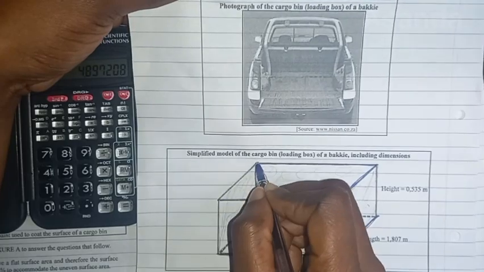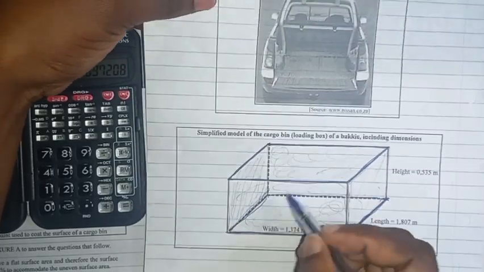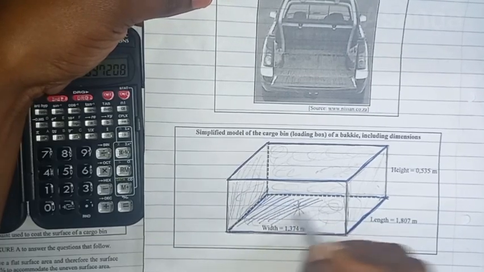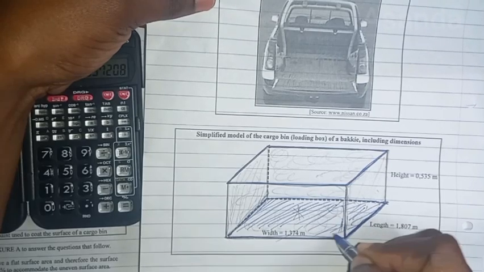So remember, we're not painting the top part. We are only painting the bottom part.